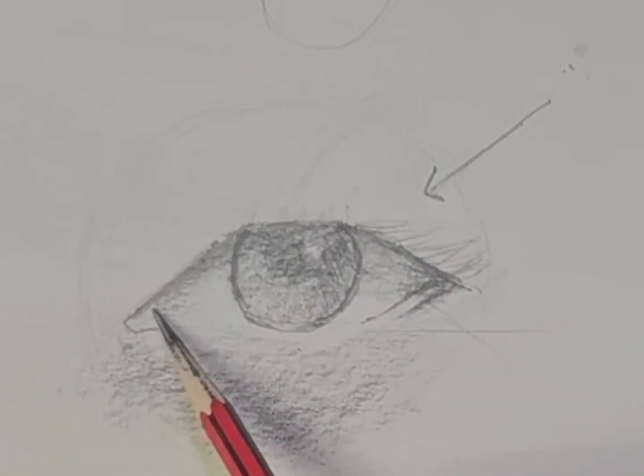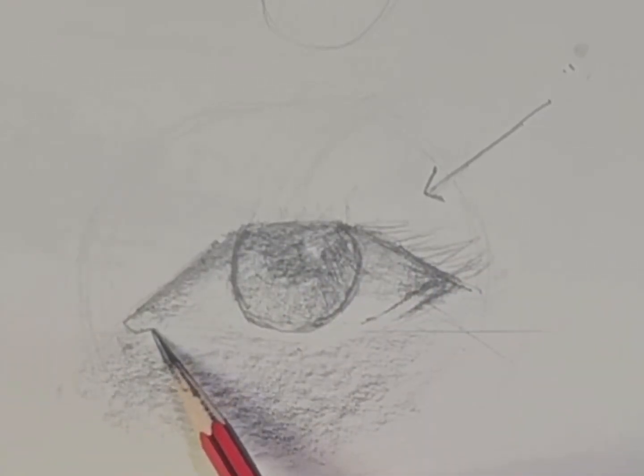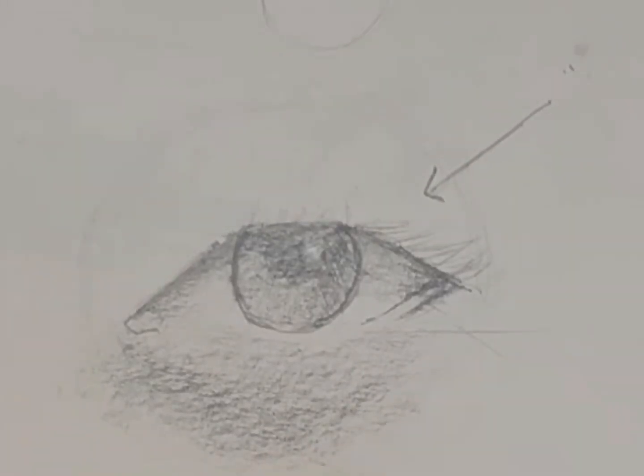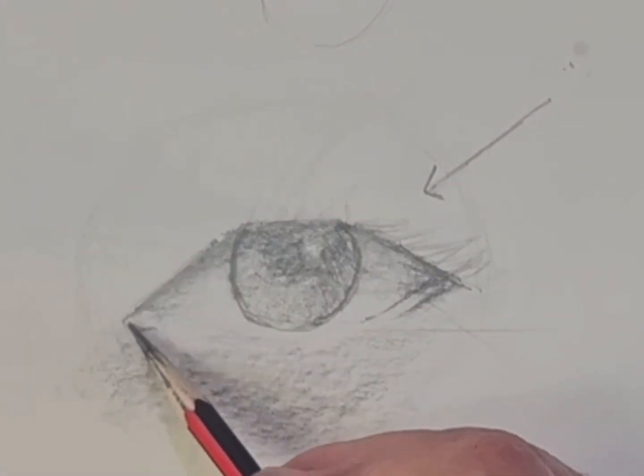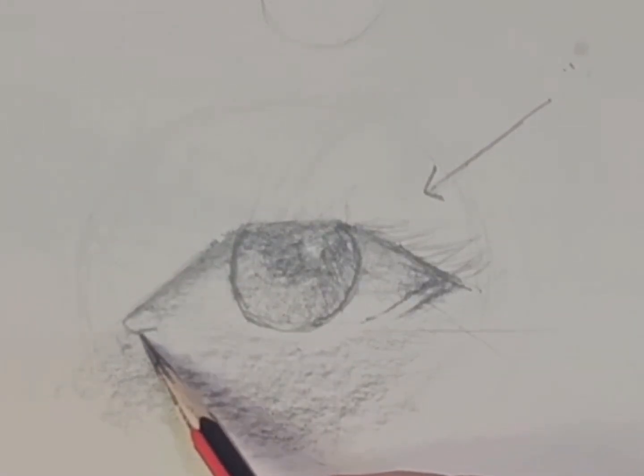Moving to the tear duct, it is often slightly convex and may have a small highlight. It tends to have a keyhole shape, then rounds out as it transitions into the sclera and toward the iris.